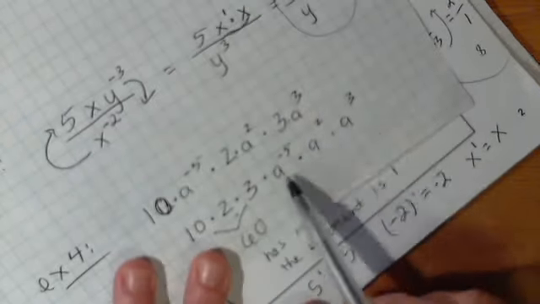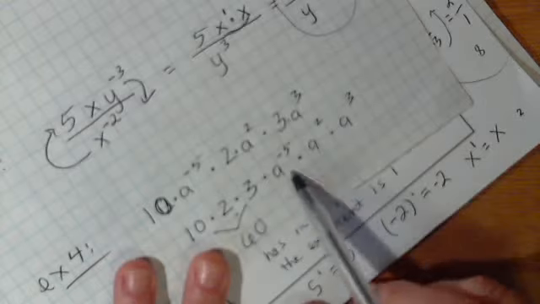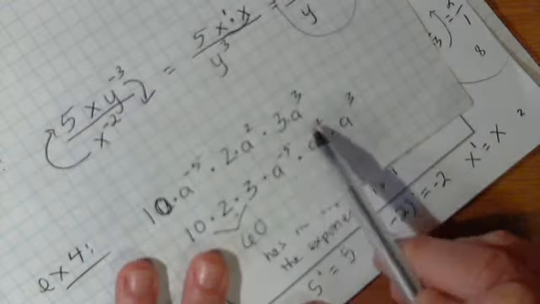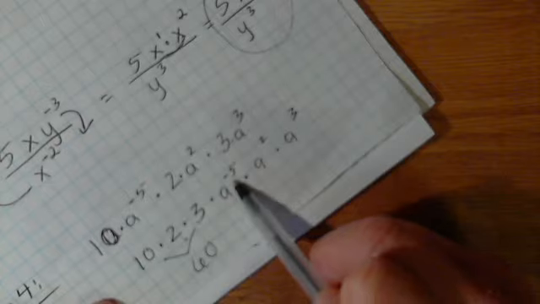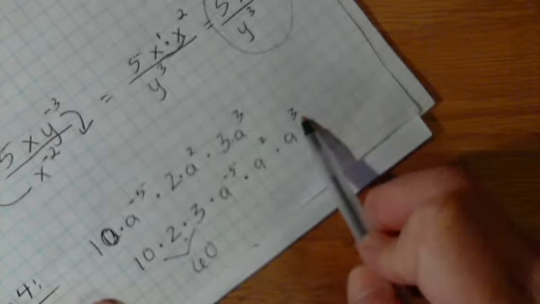Now remember, when multiplying like bases, these are all a's, my shortcut is to just add the exponents. And it's a good thing we have that rule, because otherwise I don't understand what a to the negative fifth power is. So let's add up these exponents. Negative 5 plus 2 plus 3.